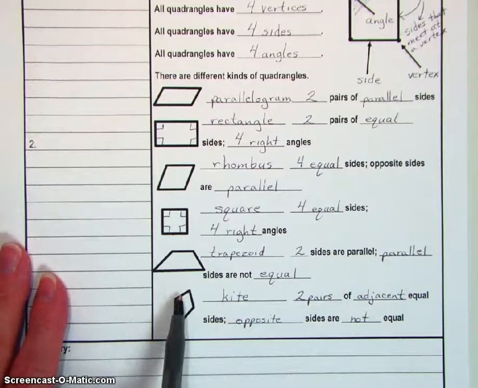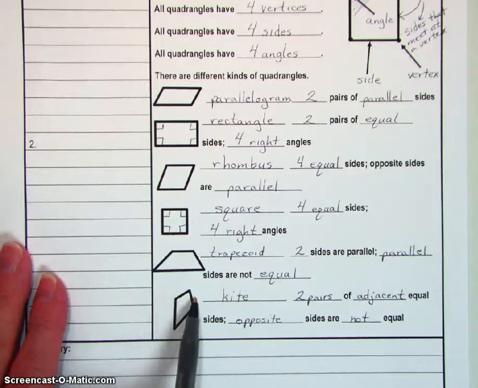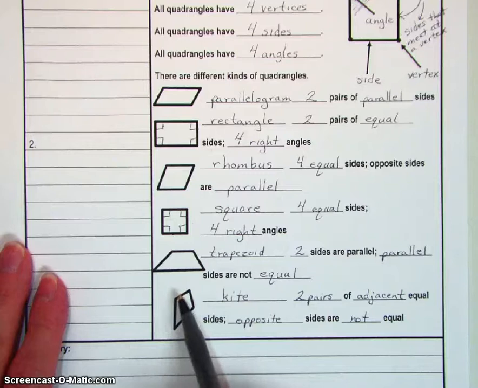On our kite, it says that we have two pairs of adjacent equal sides. So you can see that these top two are equal in size, and they are also adjacent. We can also say these bottom two are equal in size and are adjacent. But the opposite sides are not equal.